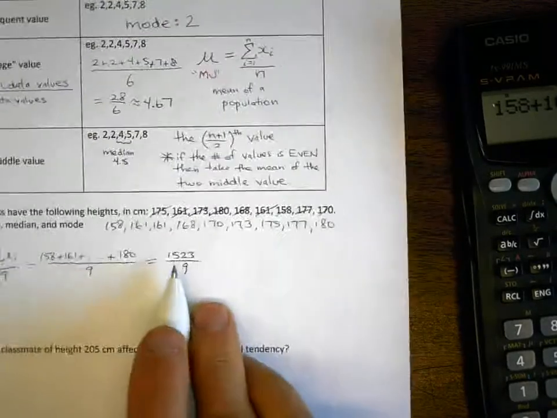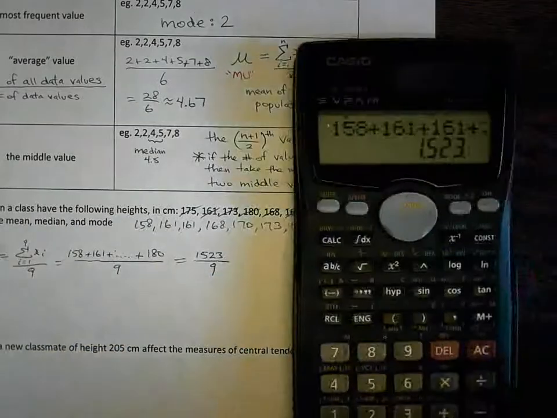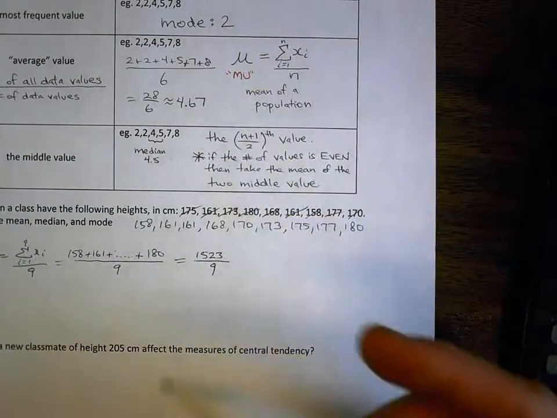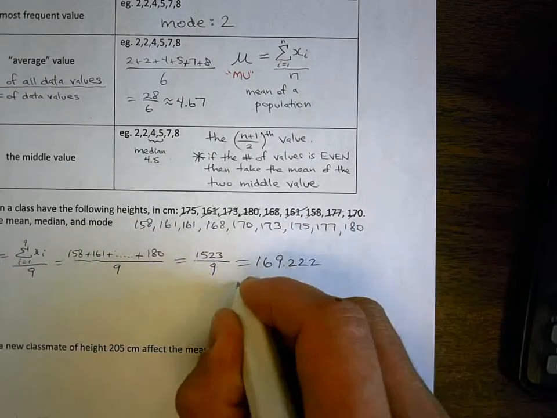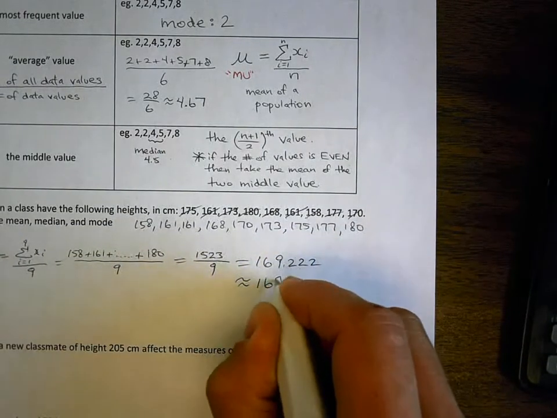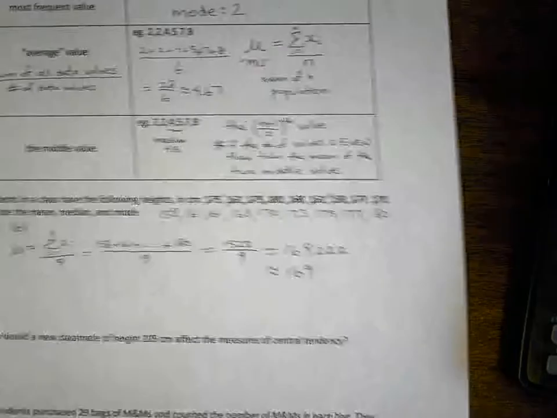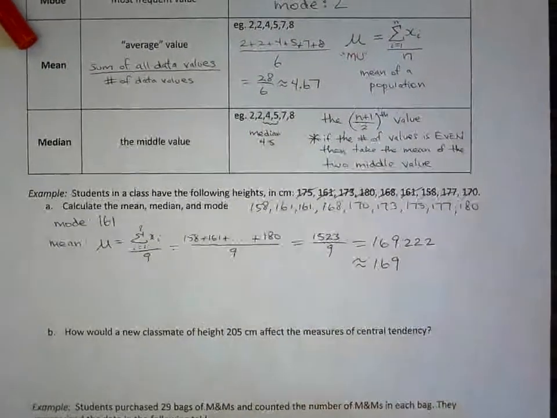It's a great idea to write out this ancillary step in case you make a mistake, so I can trace where your mistake happens. And my final answer is 169.222, but we should always round to 3 significant figures. So I get 169. So that's another way of measuring the central value.